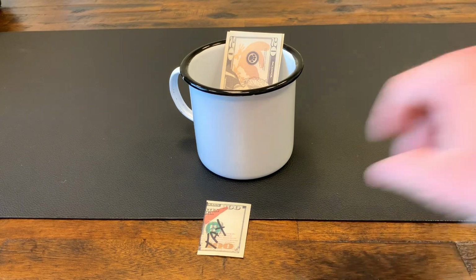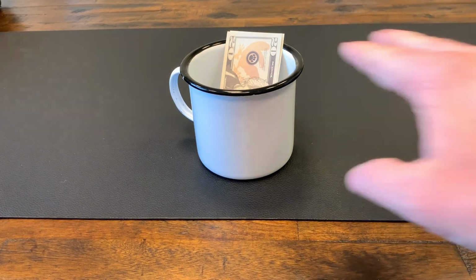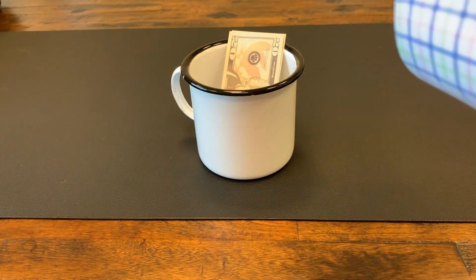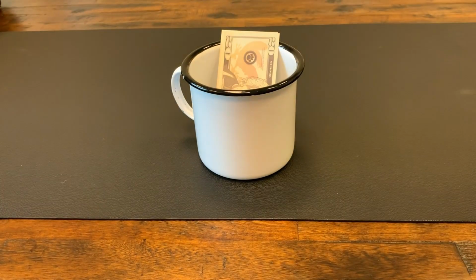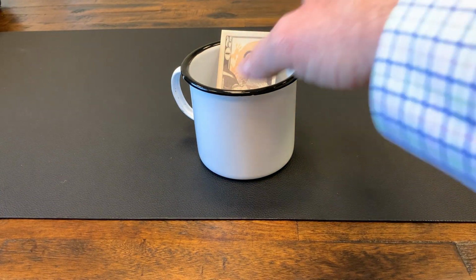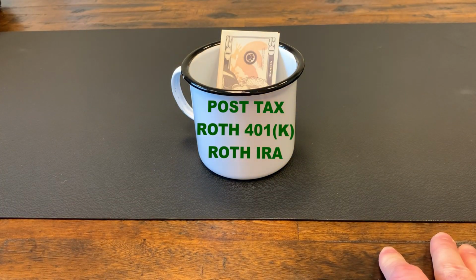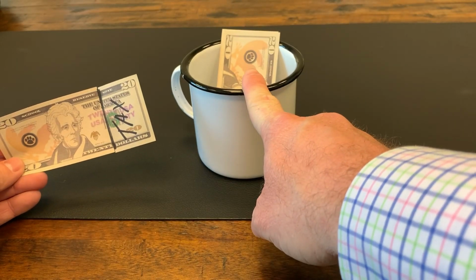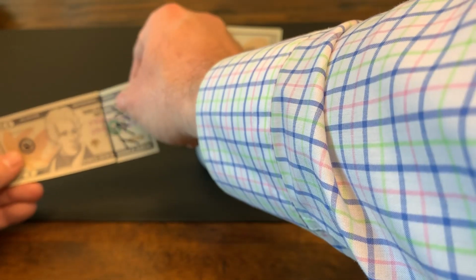So we'll clear this off here. And now we're going to assume that this cup is now a Roth IRA or a Roth 401k. And so the difference is you get that same money, but before you can put it into the Roth IRA, you have to pay the tax man first.